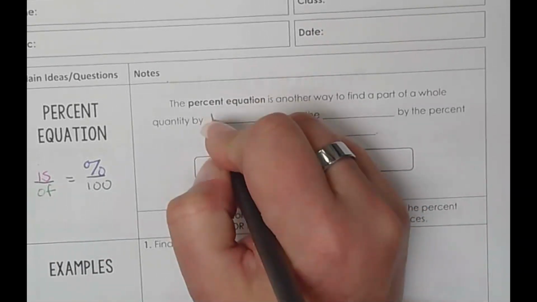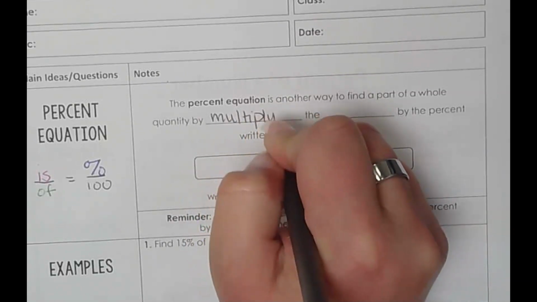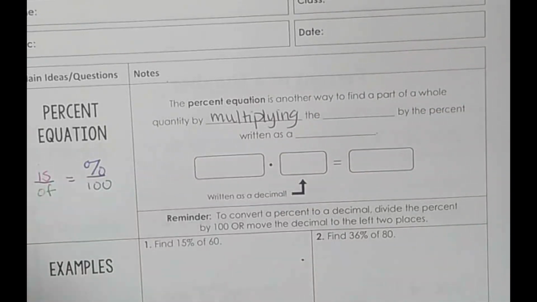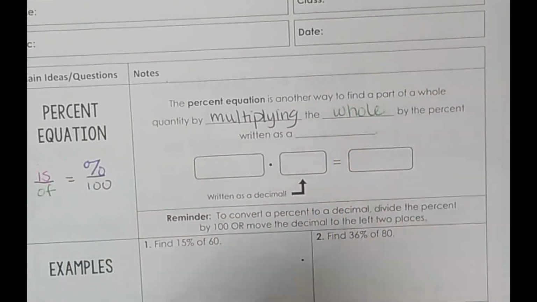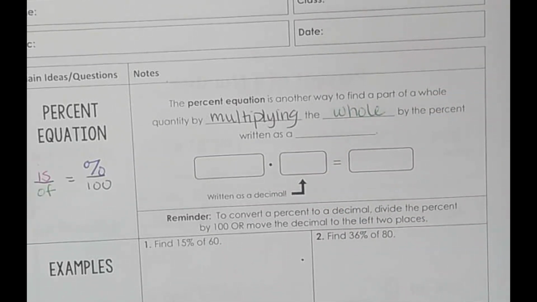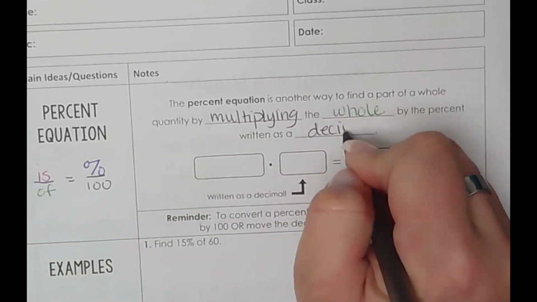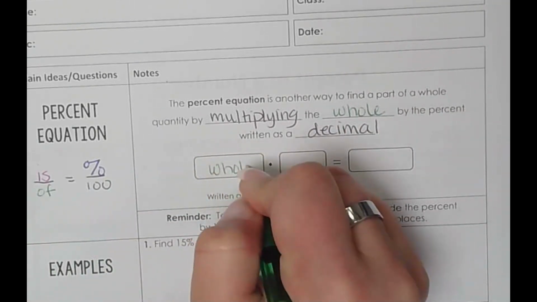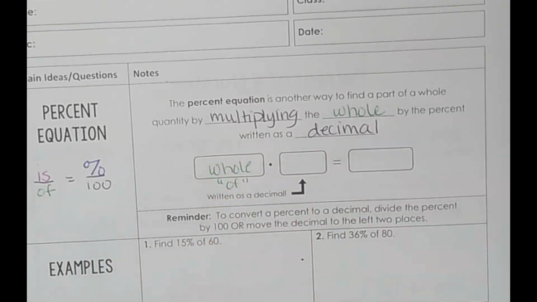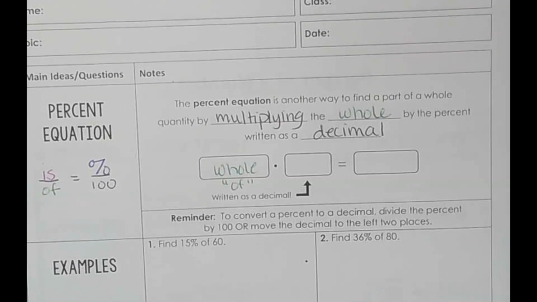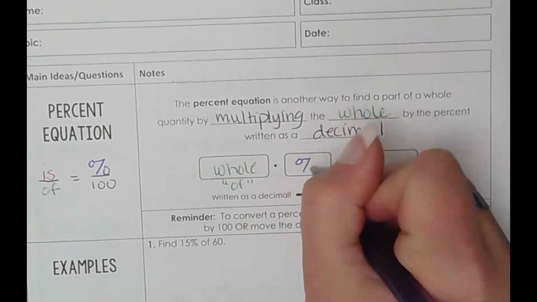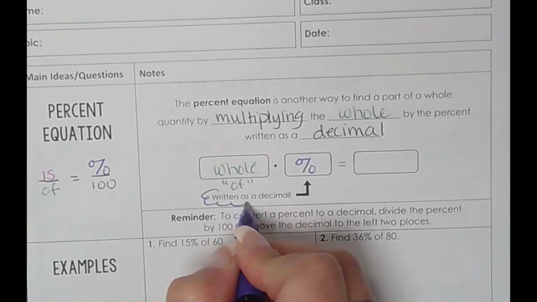So the percent equation is another way to find a part of a whole quantity by multiplying the whole, which let's use our color for our whole over here, as a decimal. Okay, so we would take our whole, which you're going to look for the word "of." That's what's going to tell us what our whole is. Our percent, we're going to multiply that to our whole, but we're going to write that as a decimal.